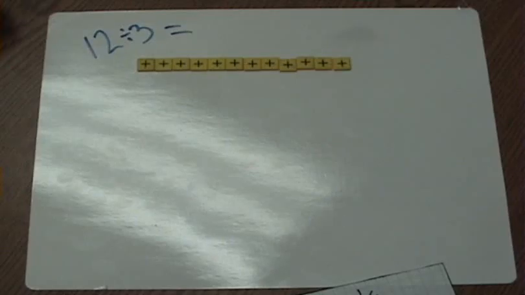Next, we're going to show how to do some division with fractions. First, we want to show it just using some modeling tiles. So suppose I had 12 divided by 3. What I'm looking for is how many groups of 3 I can make out of the 12.